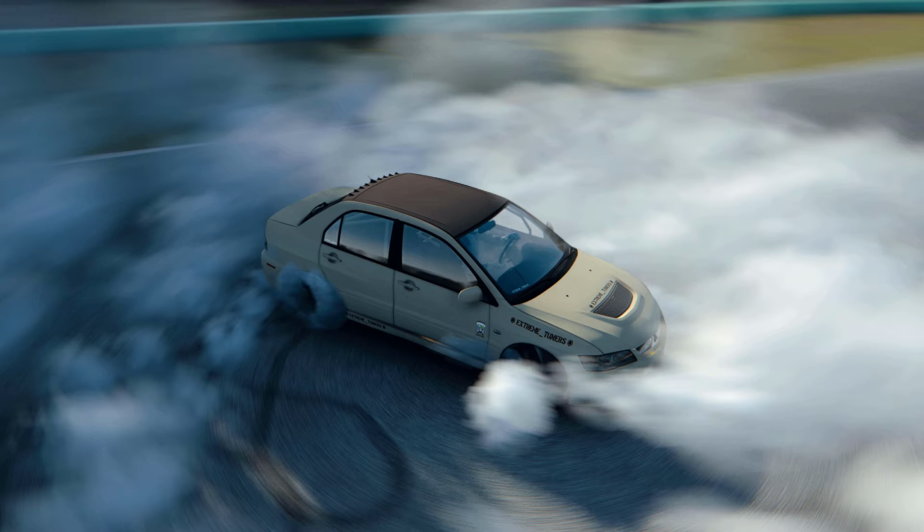We left off when we imported the two 3D models into Blender, and this is right where we will set off.